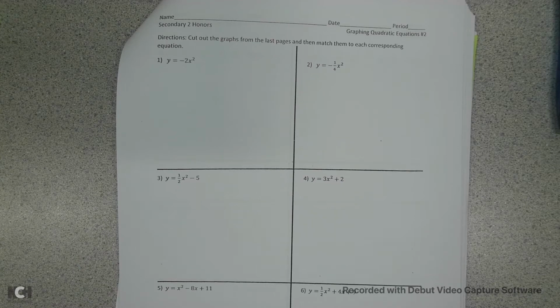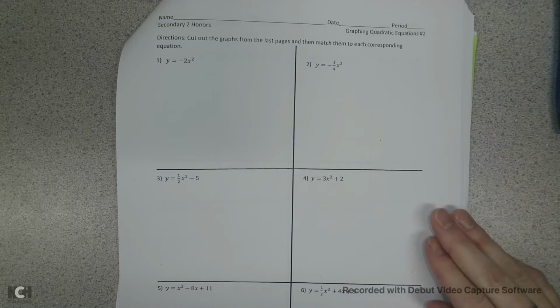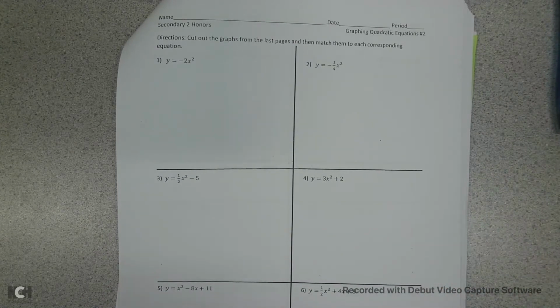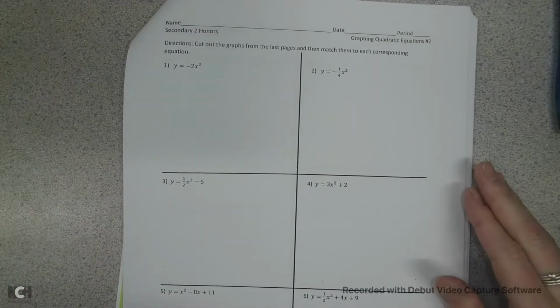Alright guys, so we are going to talk about these cute little quadratic equations over the next few days. We already have some skills though, but we're going to be referencing back to them. So anyways, we're doing this activity now, because I want to.